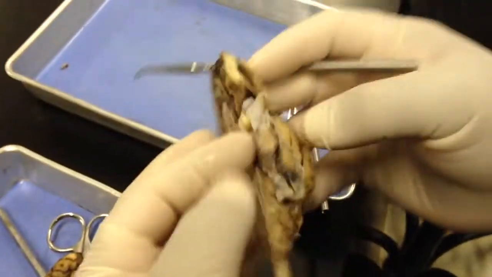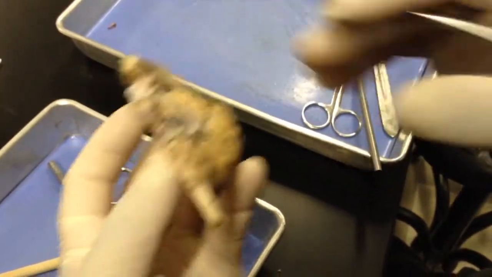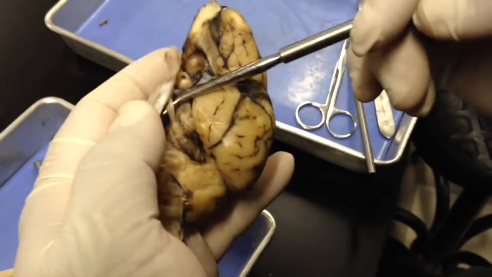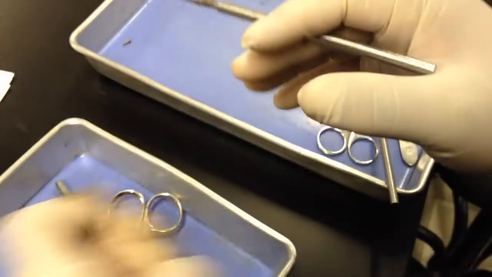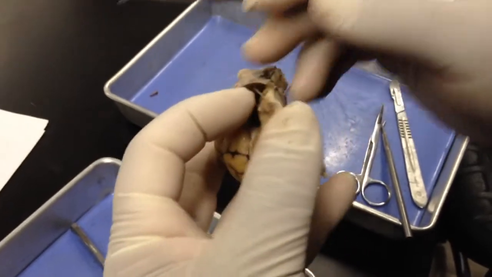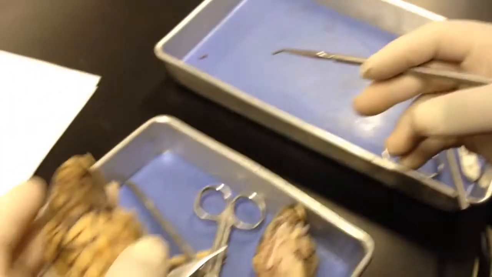So the main nerves again: olfactory, optic, trigeminal, oculomotor, accessory, and the abducens right there. Okay. I think that's it.